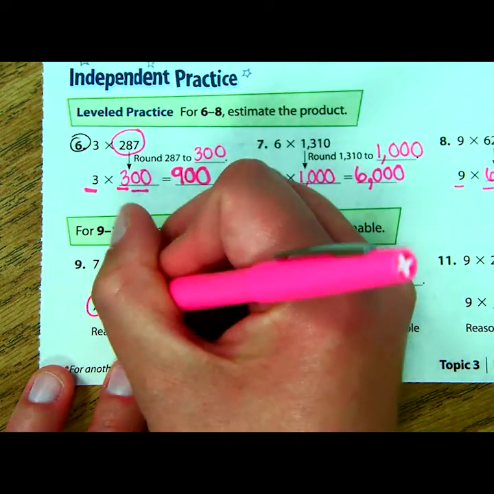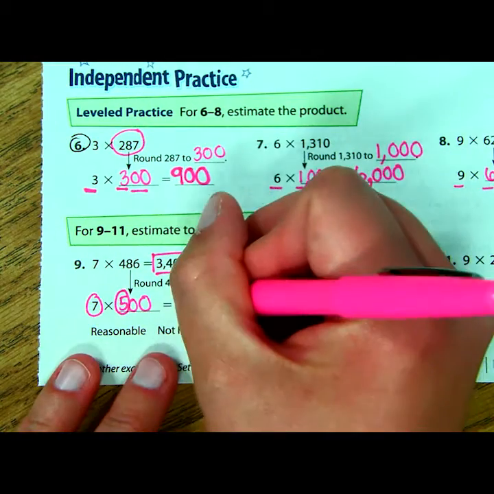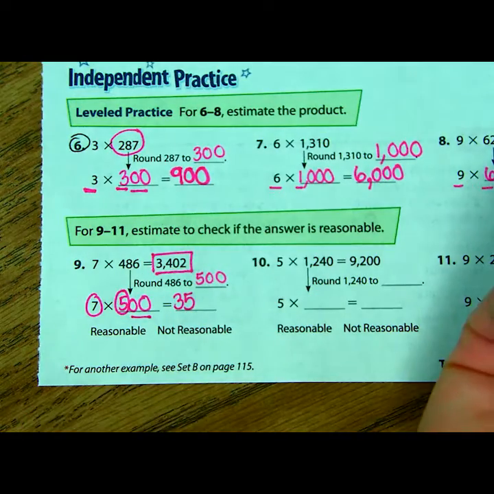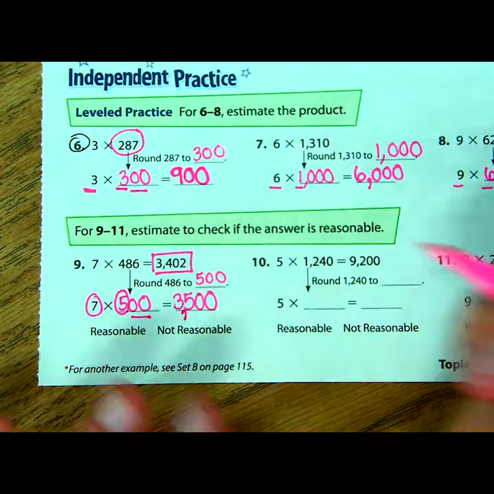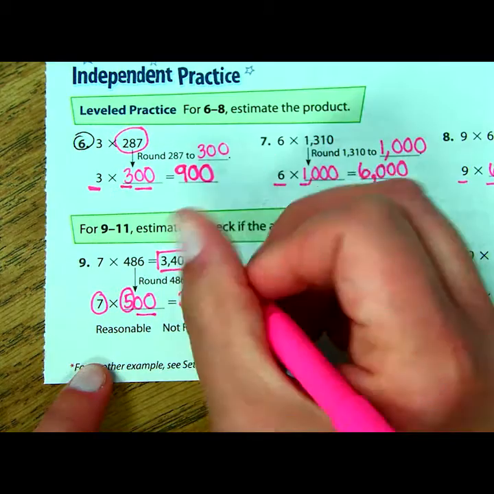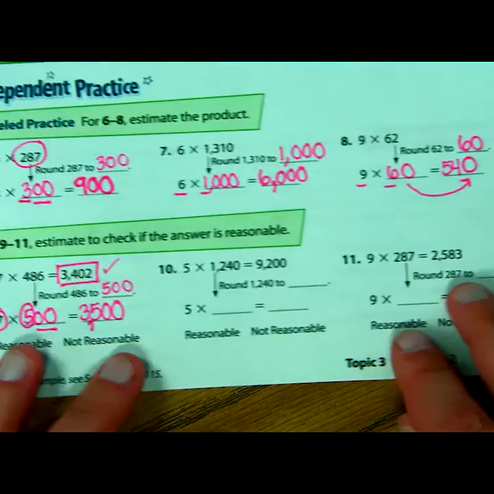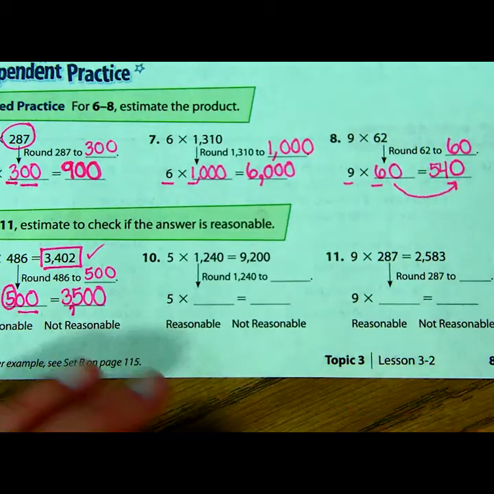So we're using our basic fact knowledge of 7 times 5, and 7 groups of 5 gives us a product of 35, but we multiplied by 500, so we need 3,500, which is close to 3,402. This answer is reasonable. Let's look at number 10.